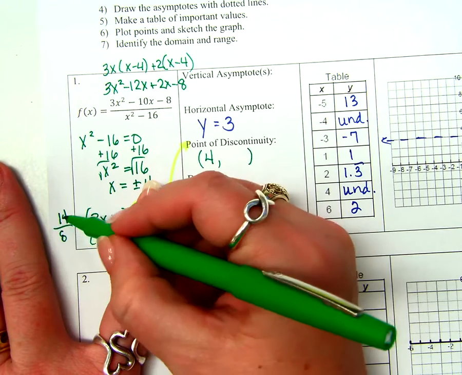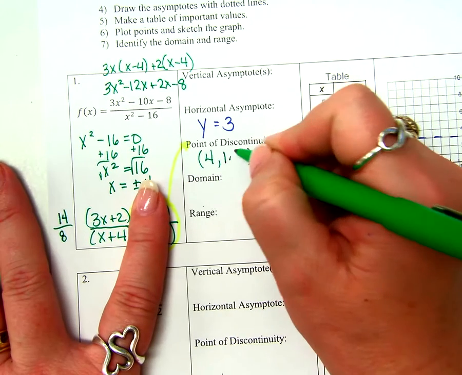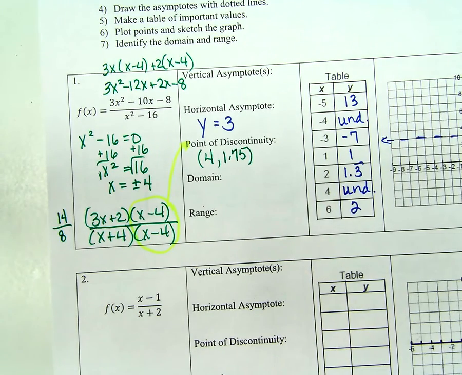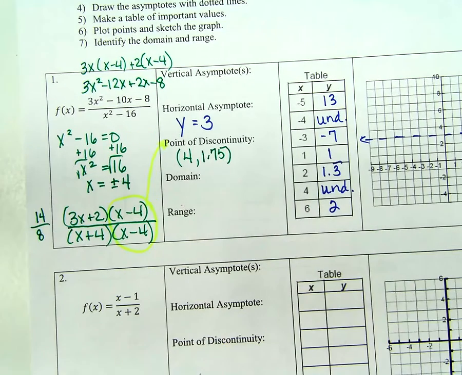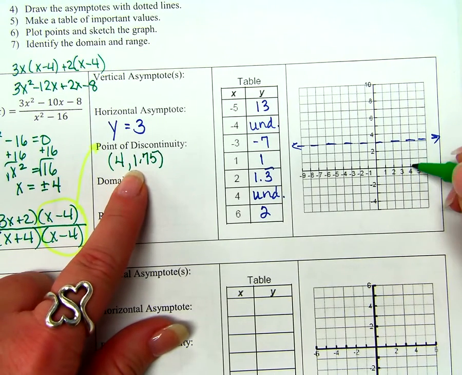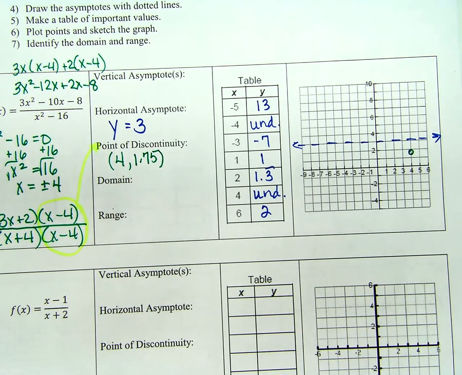Okay, so then what is it? 14 divided by 8? 1.75. That is my exact point of discontinuity. Is that something I can plot over here? 4 and then 1.75, so like right there. There's a hole. There's a hole on my graph right there, isn't there?